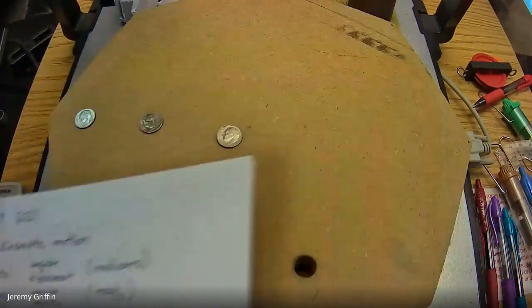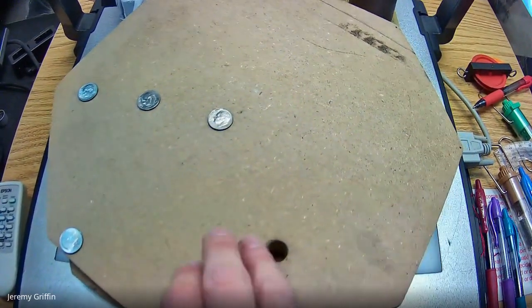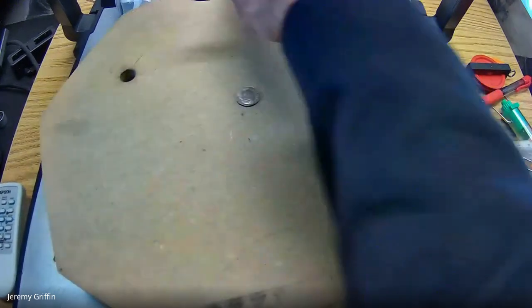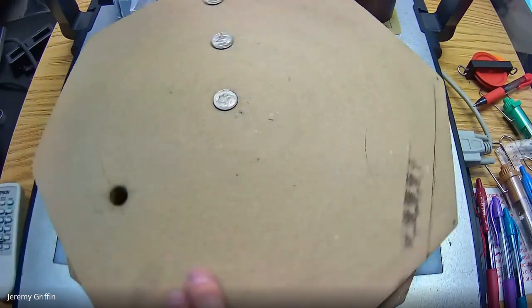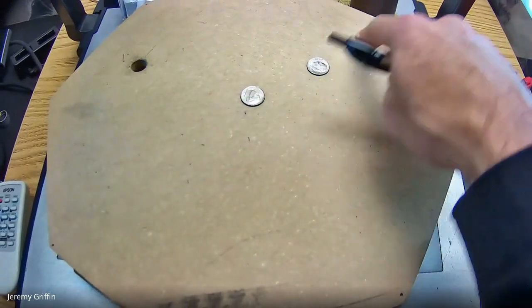I've got a turntable right here. I've got some coins parked on this turntable. Let's give this thing a spin and think about the mechanics of what's going on. So we've got these 3 Roosevelts. One's near the center of the rotation, and then the others are getting further and further out.